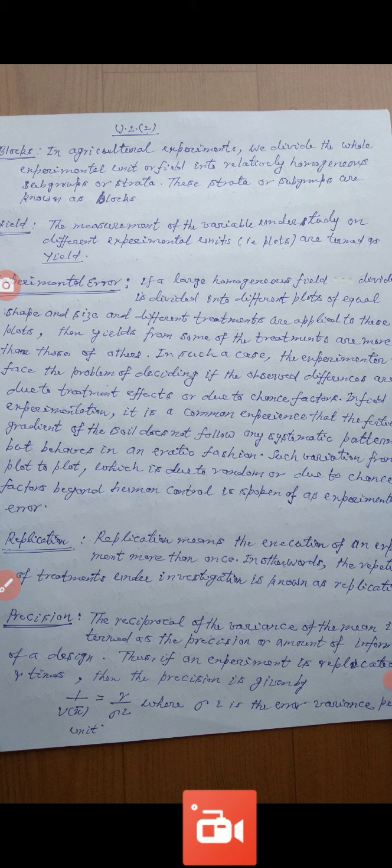In such a case, the experimenter faces the problem of deciding if the observed differences are due to treatment effects or due to chance factors, which is beyond the control of human hand.